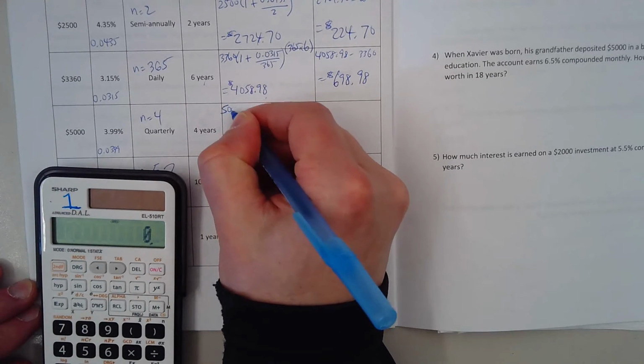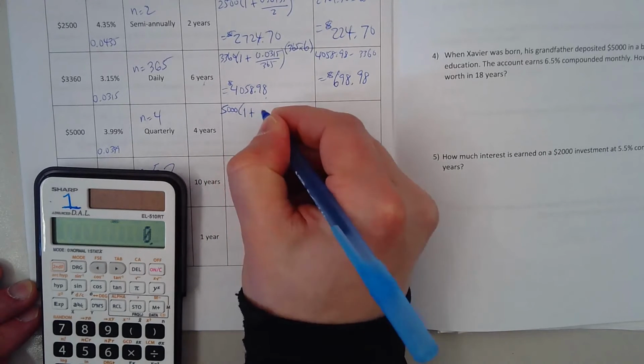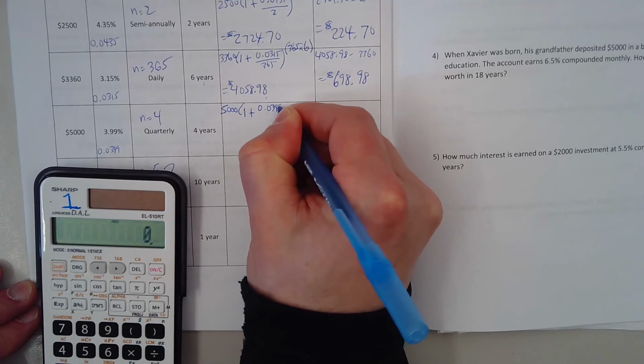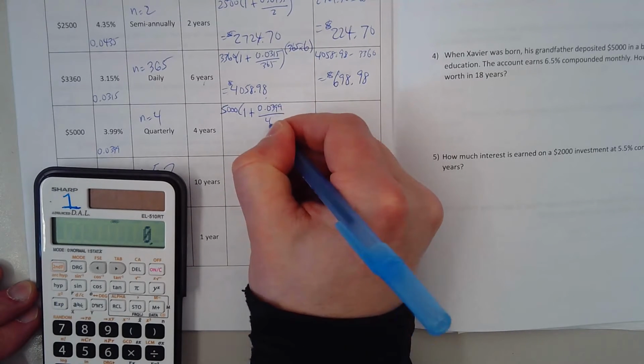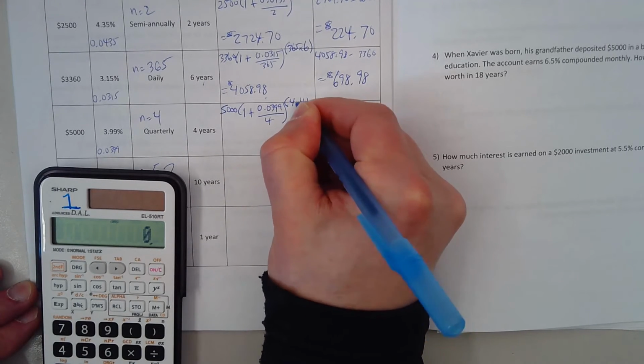The next one is 5,001 plus 0.0399 over 4 to the exponent of 4 times 4.